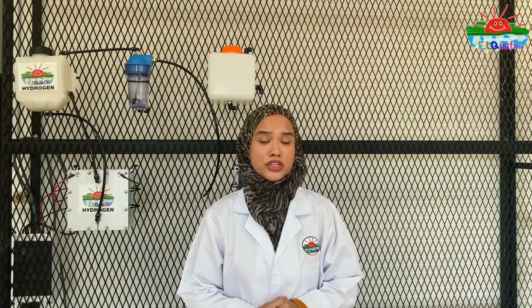Our aim at Elquator is also to produce green hydrogen gas, which is usually made by electrolysis of water. We are using the electrical energy from the power grid, but here we aim to use the energy stored from energy generation by the wind turbine. Now I'm going to introduce you to our HHO generation system.